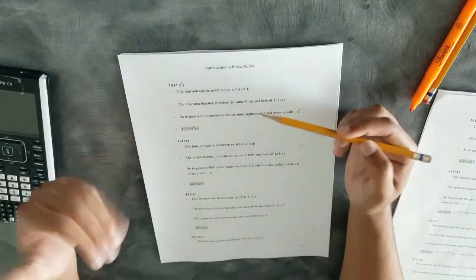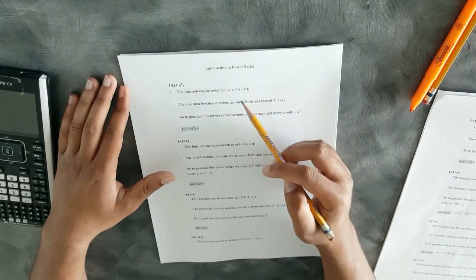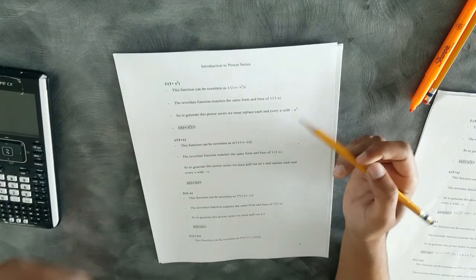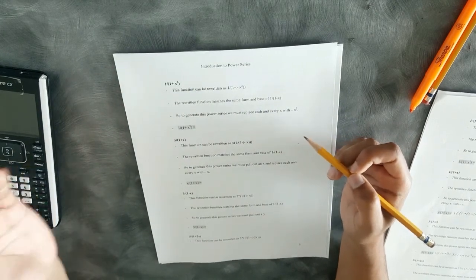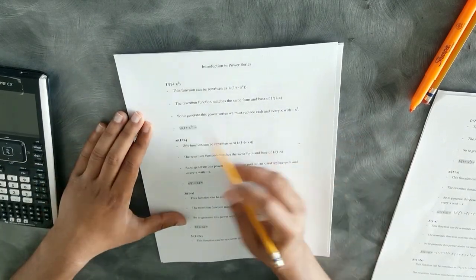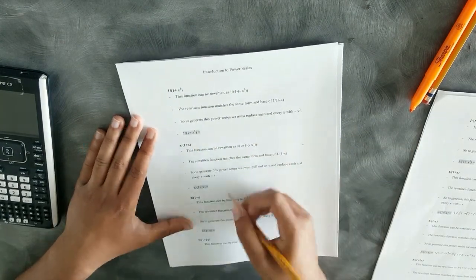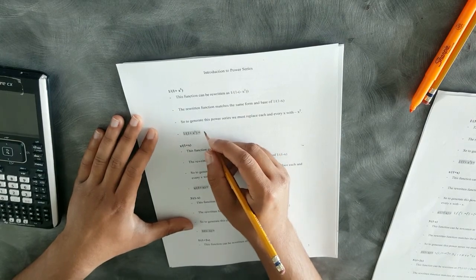So then this next function can be rewritten as 1 over 1 minus negative x squared. So we want to keep it in that same form of 1 over 1 minus x. So to generate this power series, we replace every x with negative x squared, and then we would do the same process.